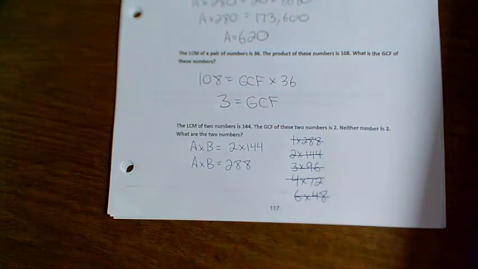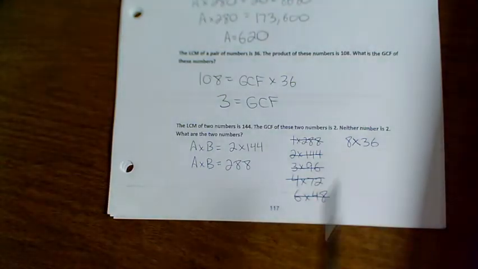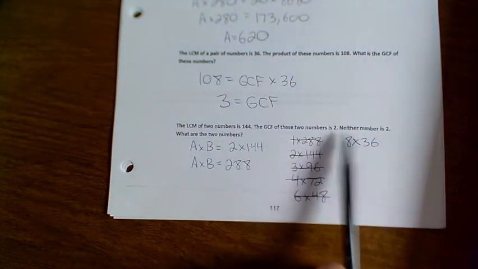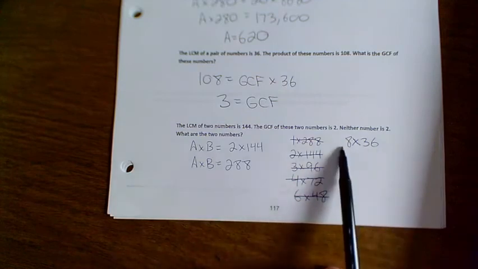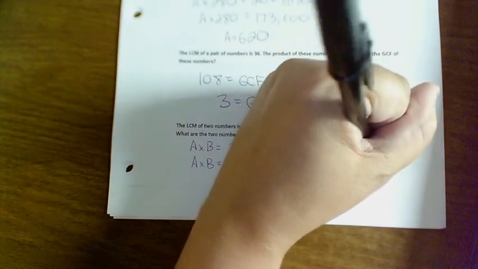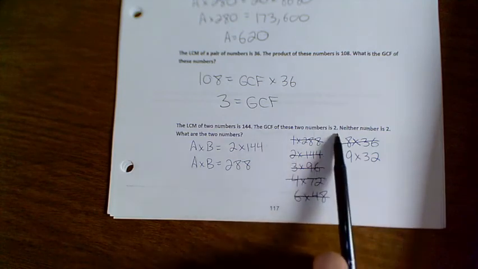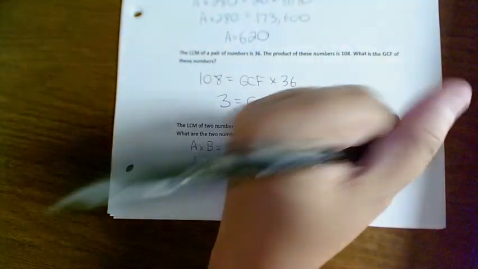What about something times 7? That doesn't work. What about something times 8? 8 and 36 work. So could the two numbers be 8 and 36? Do they have a common factor of 2? Well, no, because 4 goes into 8 and 4 goes into 36. So they don't have a greatest common factor of 2, so that won't work. Does 9 go into 288? Yes. So 9 and 32. Do they have a common factor of 2? No, because 2 doesn't even go into 9. So that's not going to work.